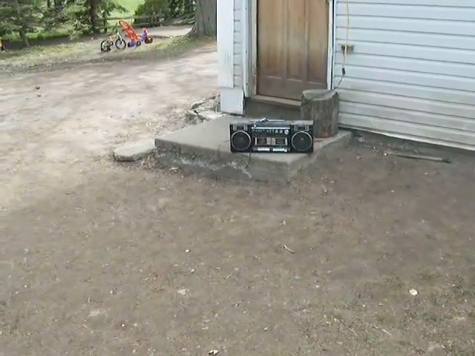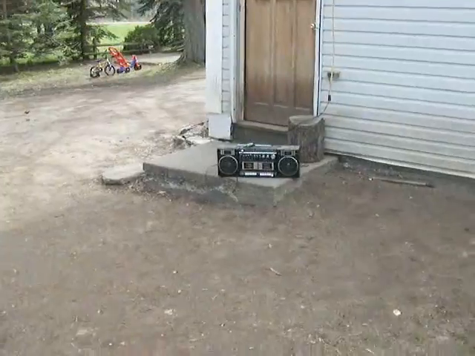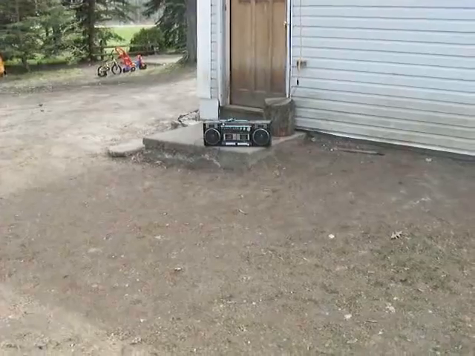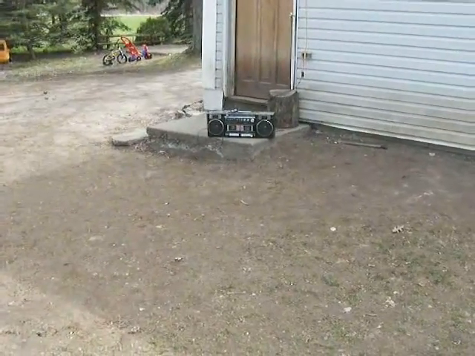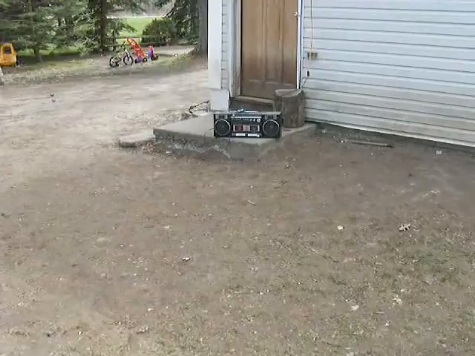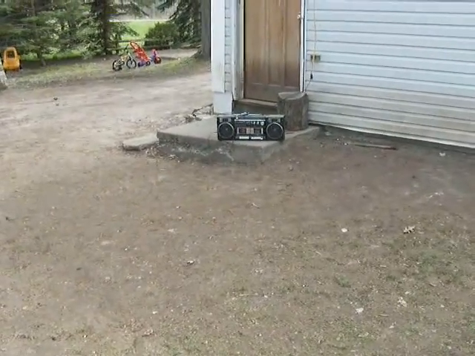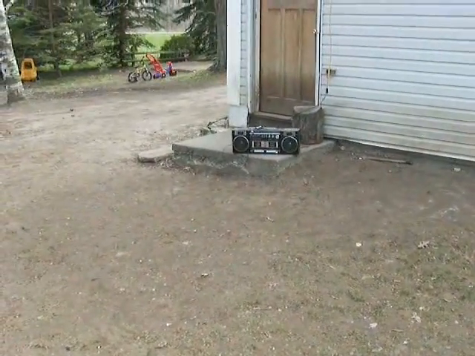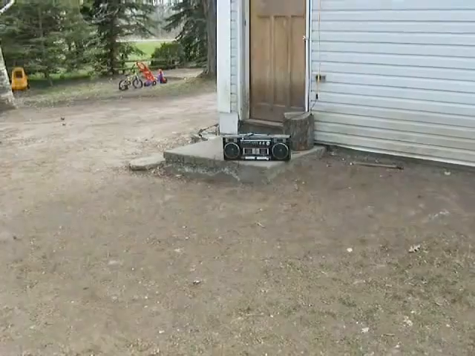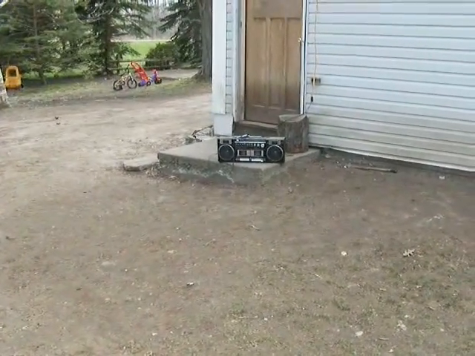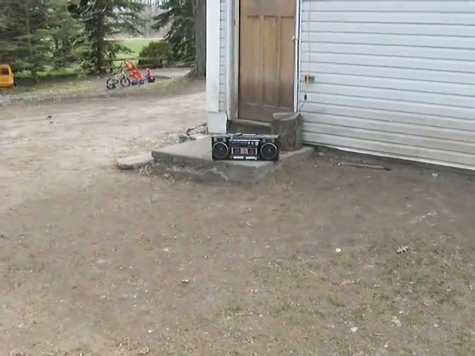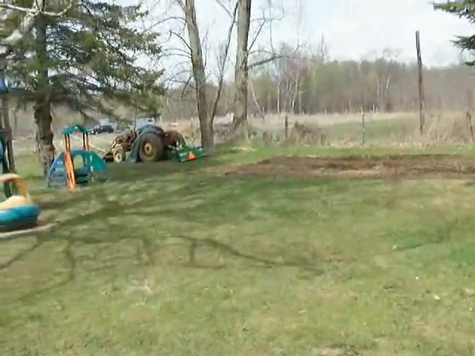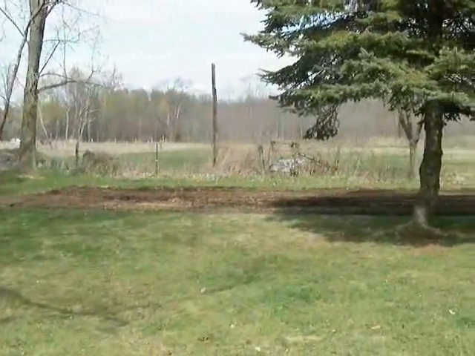God, that's a god-awful racket. That don't call them. I don't know what will. That doesn't get the coyotes here. Holy. You come running with that, hopefully, if they're in the area. We'll see.